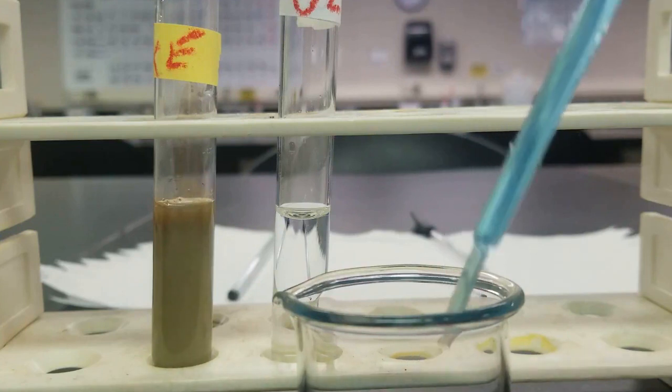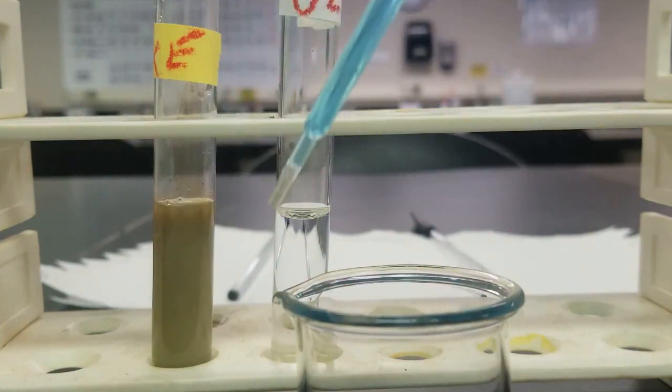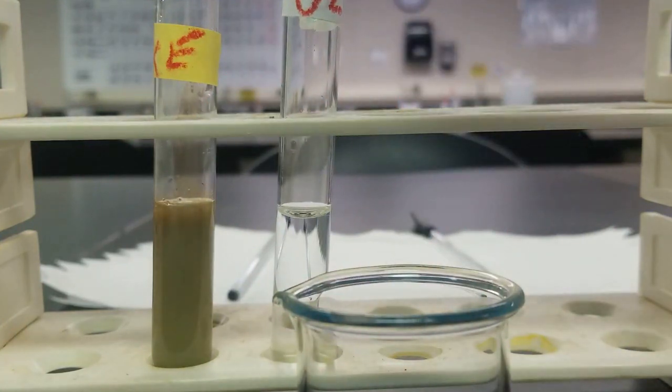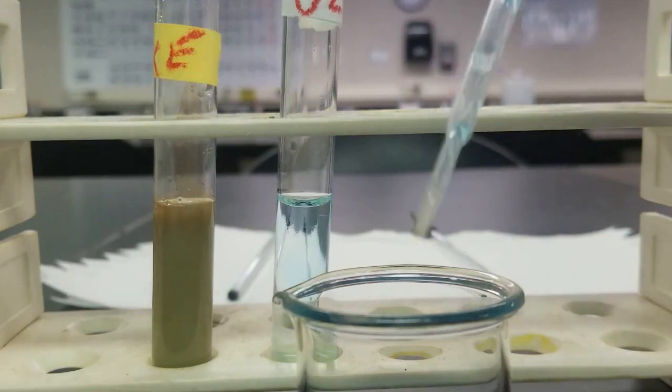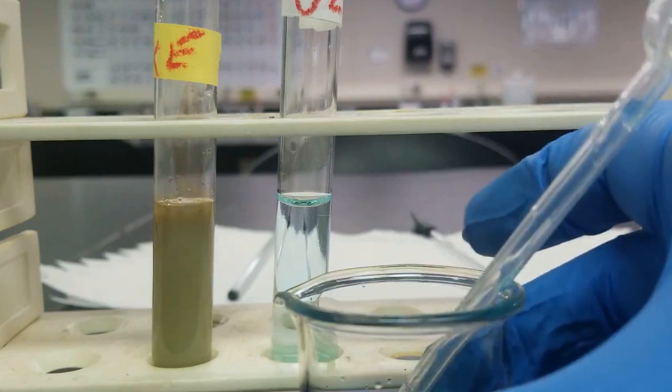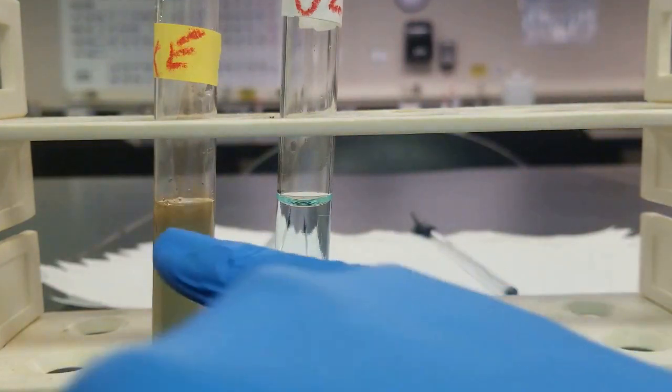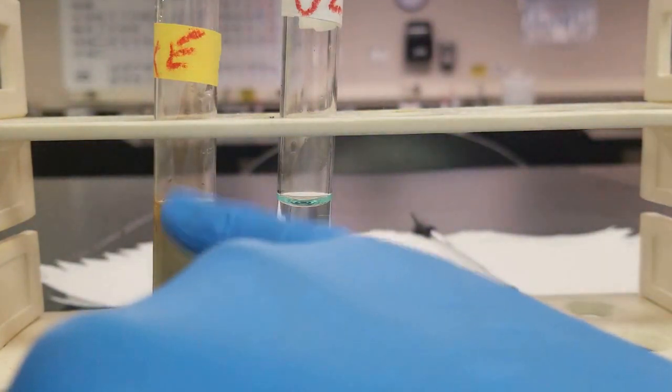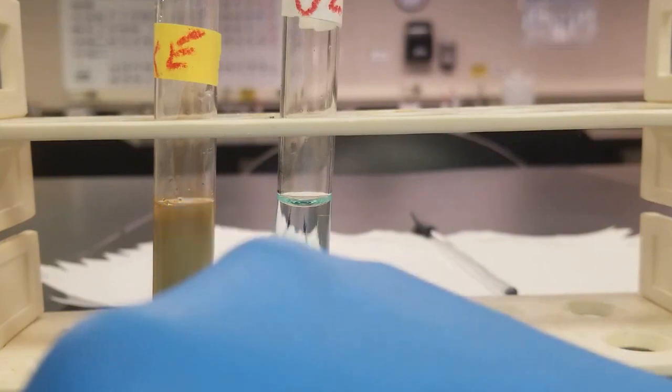Let's try it now with our unknown. Does our unknown contain this anion as well? And we can see no precipitation. I've added quite a bit there. So our unknown does not. Next up, we're going to go ahead and centrifuge this guy to separate the solids and the liquid.